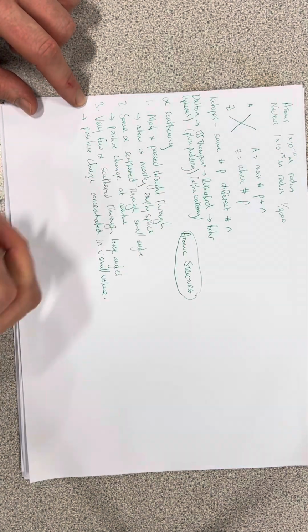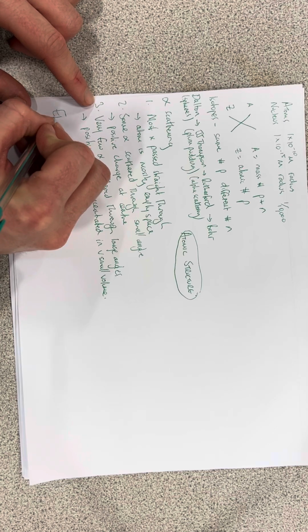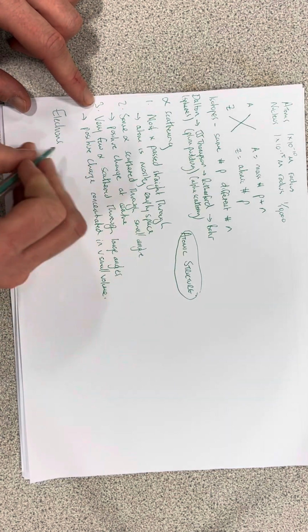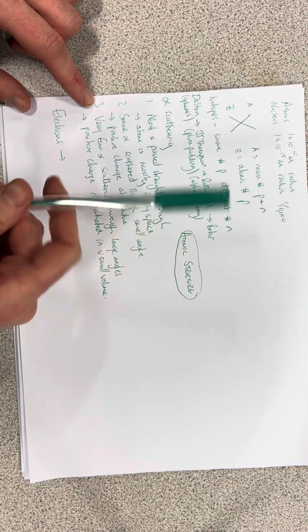Okay, so I'm just going to put at the bottom a little time frame, because electrons were what were discovered first, if you think about this plum pudding model.